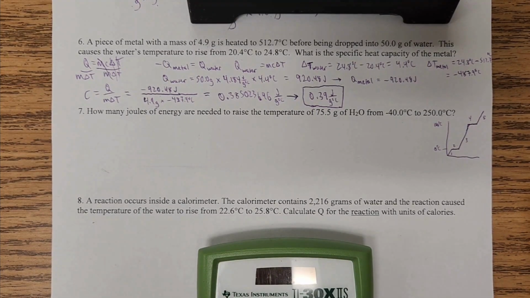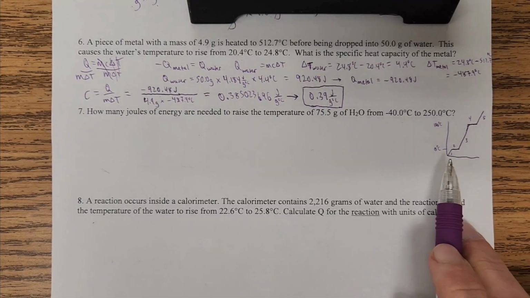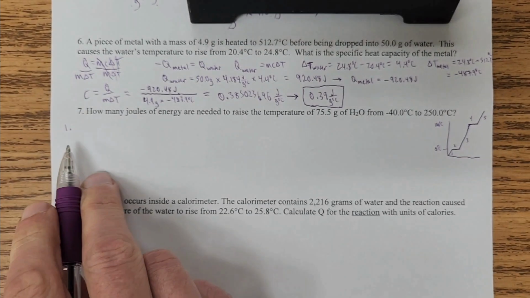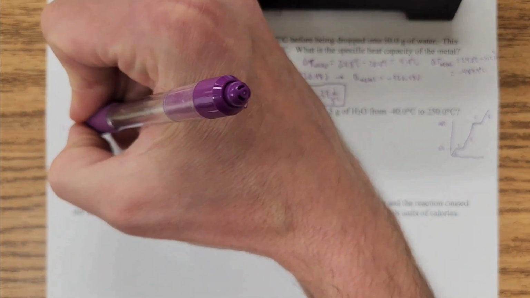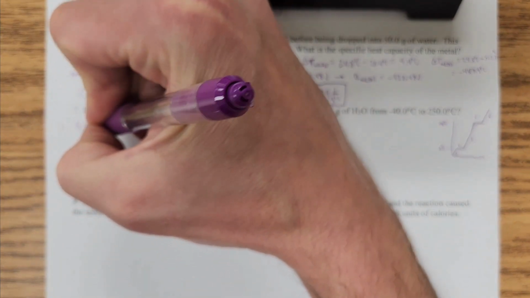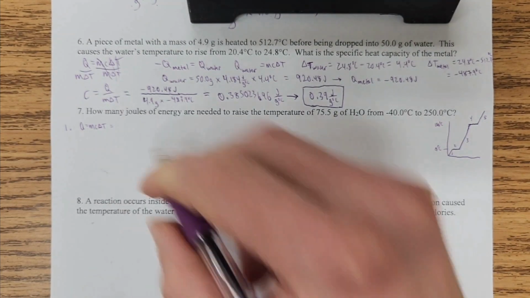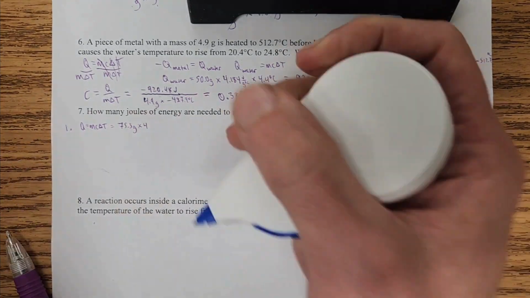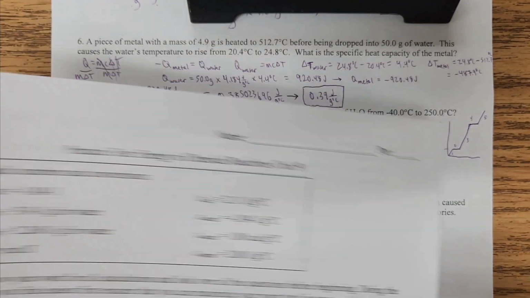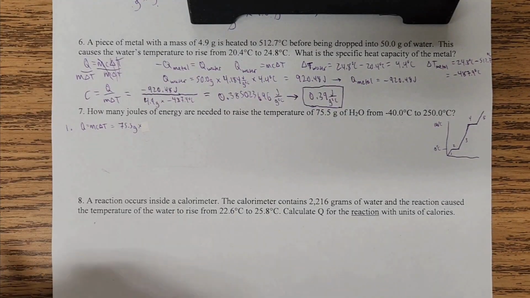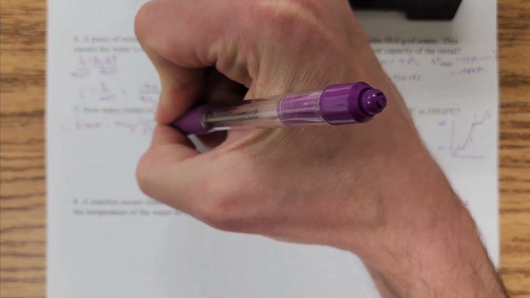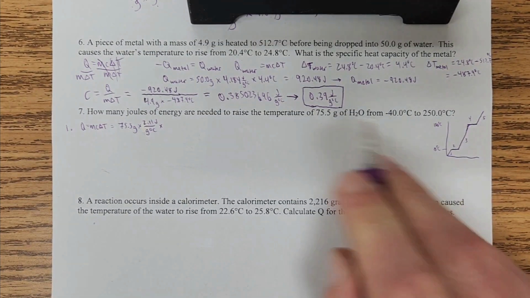So what's that look like? Oh boy, here we go. Warm it from negative 40 to 0. So that's calculation number 1. From negative 40 to 0. That's Q equals MC delta T, which equals the mass, 75.5 grams, times, sorry, wrong number. It's not liquid water. Specific heat capacity of ice is given as 2.11 joules per gram degree Celsius, times from negative 40 to 0.